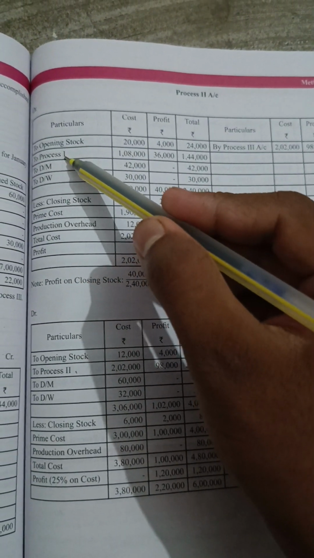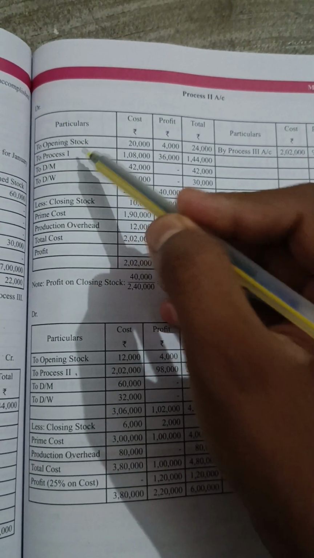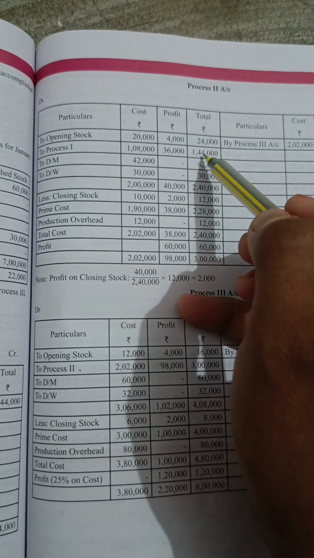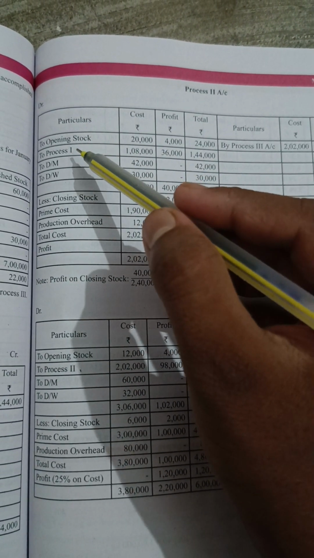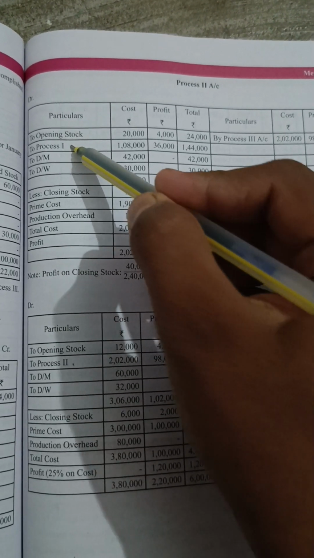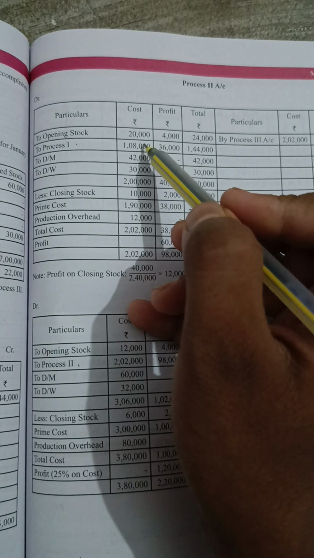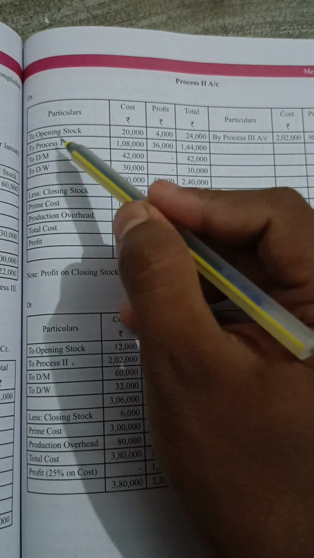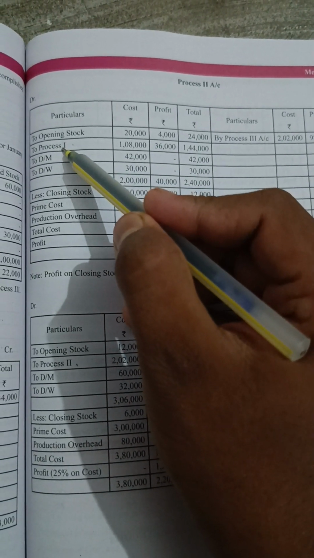So here we write Process 1. Why? Because this amount has been transferred from Process 1. So that's why we address the value as coming from Process 1.